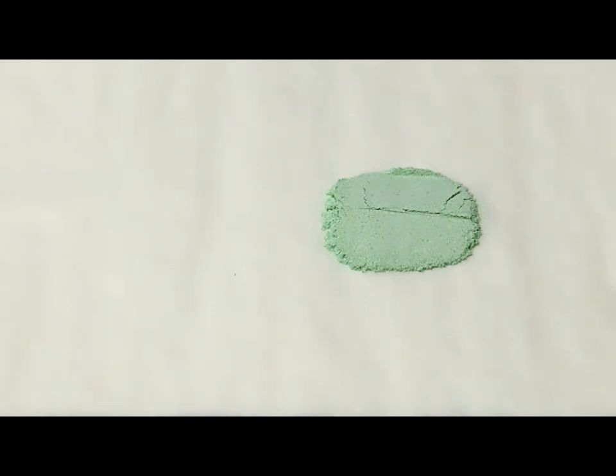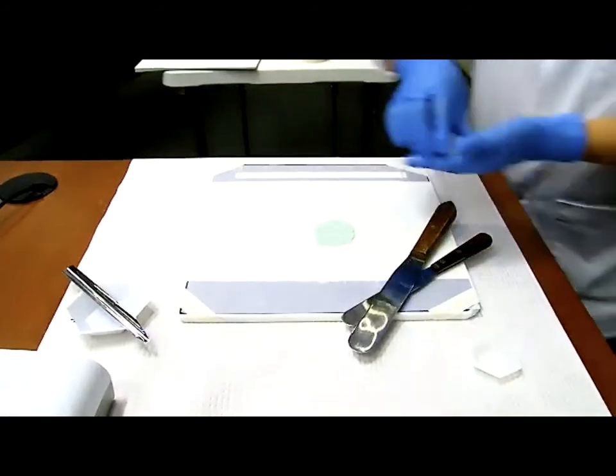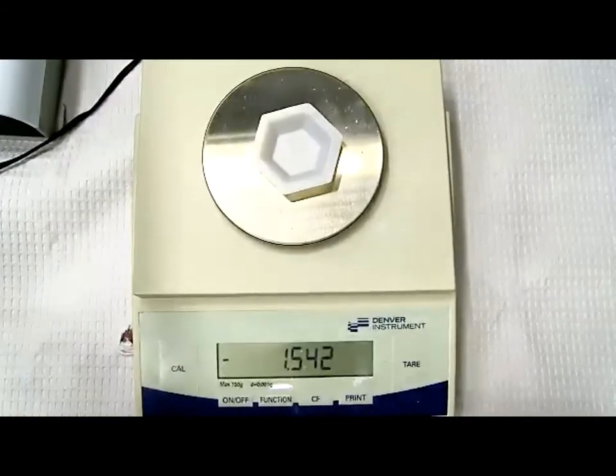All right, at this point, we are ready to do the punch method. Okay, so we are ready to do punch. How do we do punch? Okay, so pay attention.